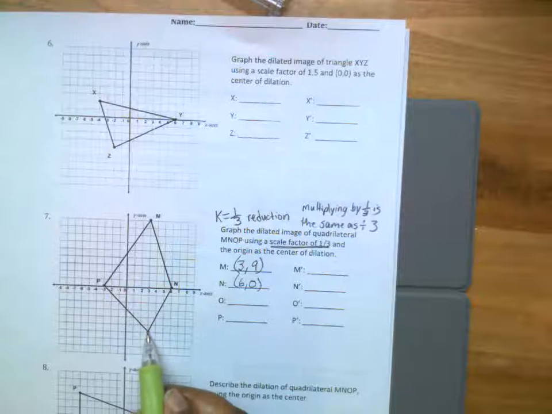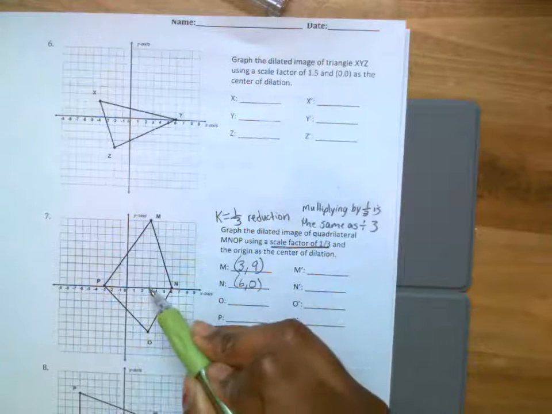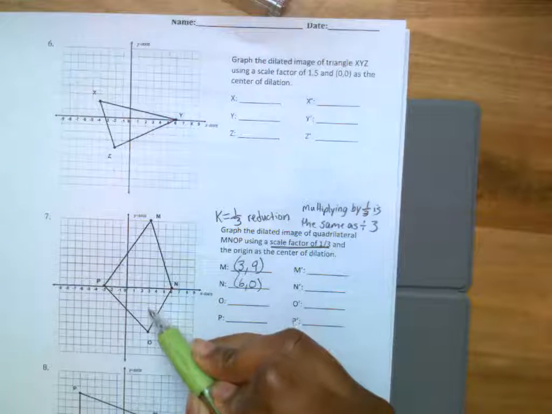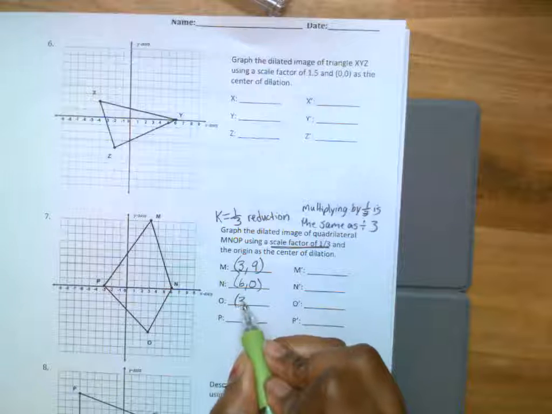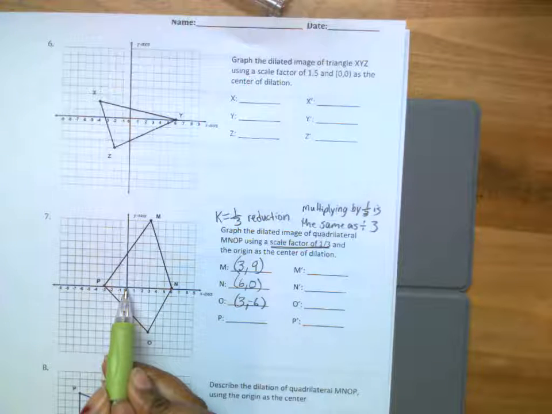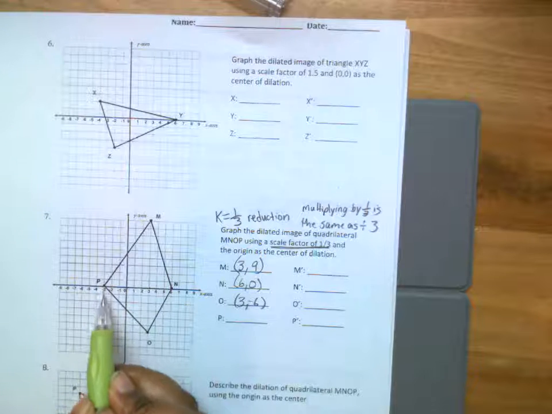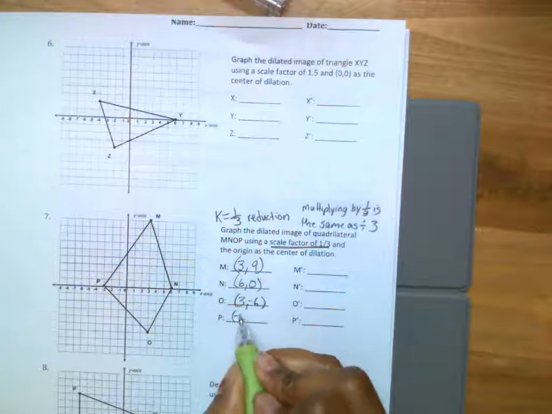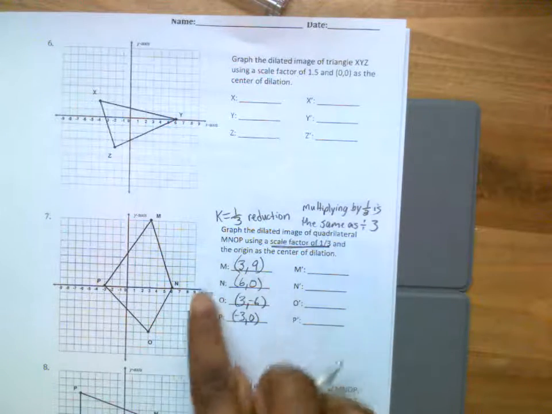This is the letter O. Start at the origin, you go to the right 3, and you go down 1, 2, 3, 4, 5, 6. So this is positive 3 and negative 6. And then P, start at the origin. We go to the left 1, 2, 3. That's negative 3, and then we don't go up or down. So that's negative 3, comma 0.